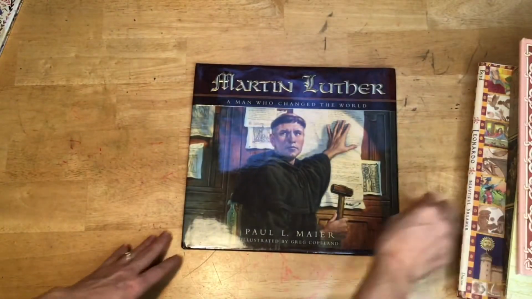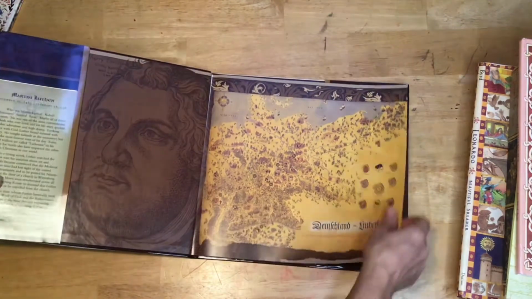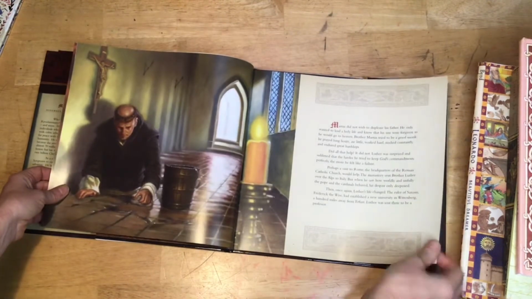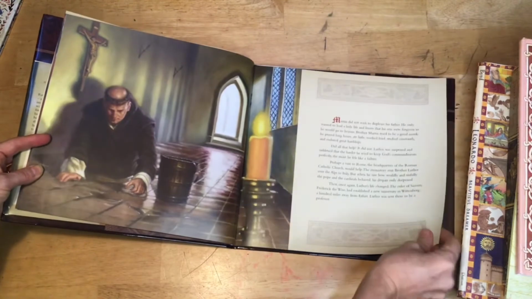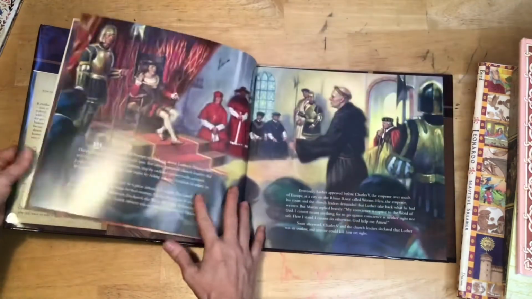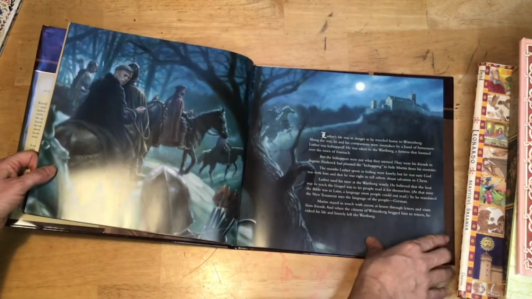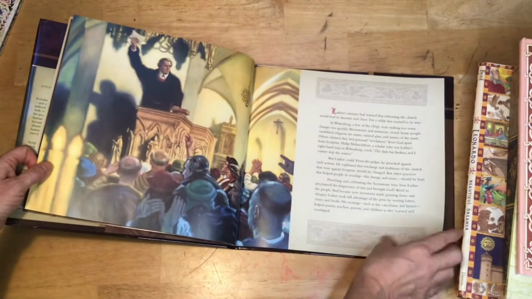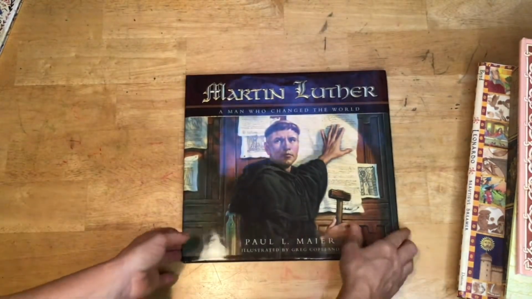And then we used Martin Luther by Paul Meyer for a biography and information on Martin Luther. This also has beautiful illustrations in this book. And it did a decent job with the information of the life and times of Martin Luther. So those are the books that we used for resources.